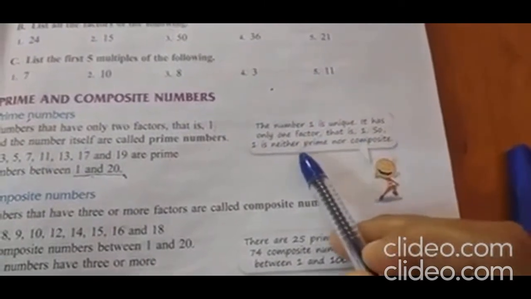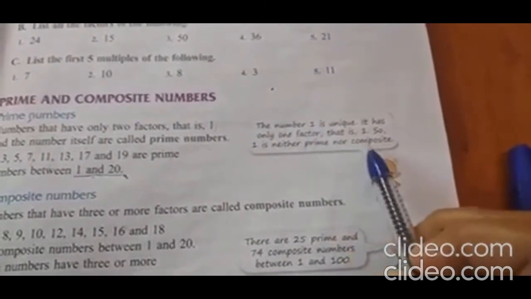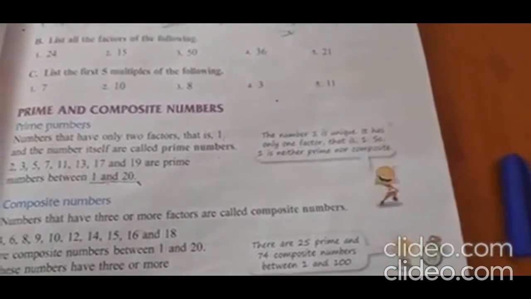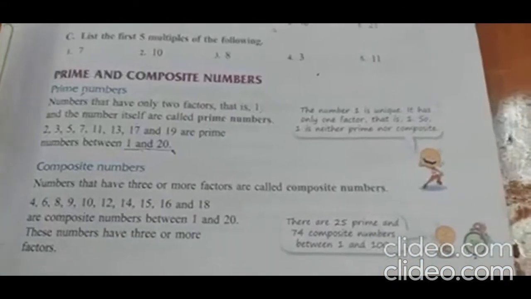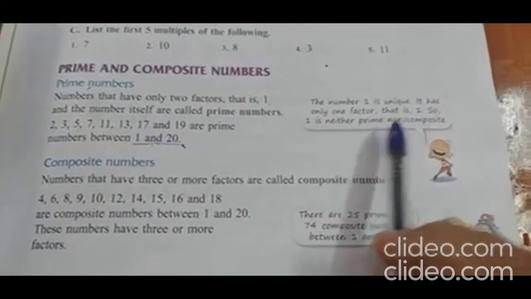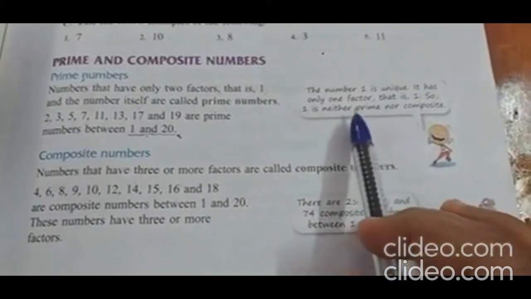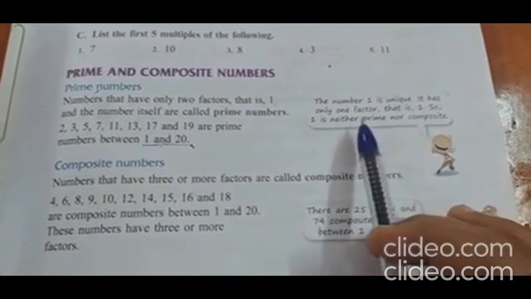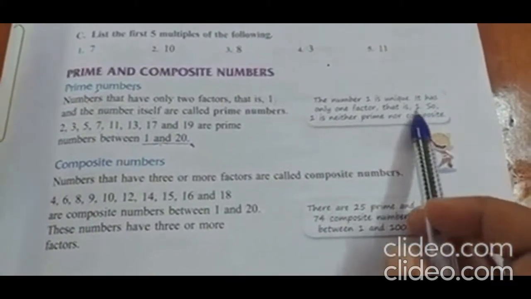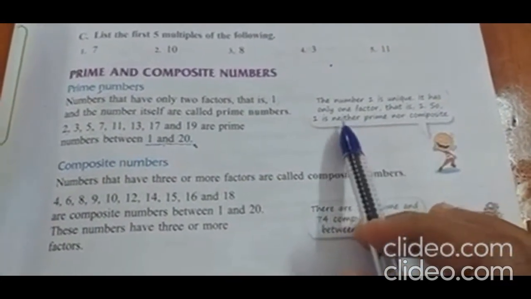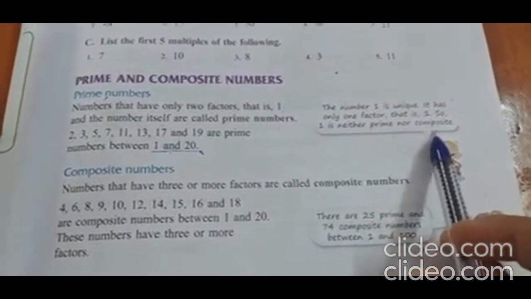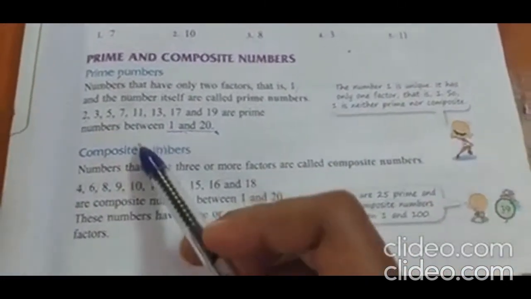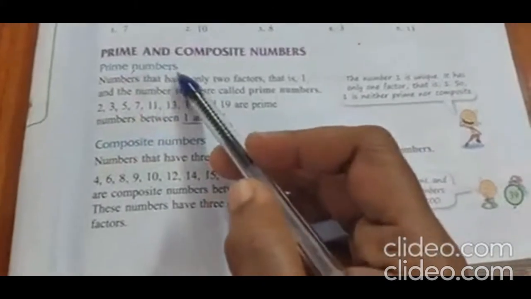It will not go with prime numbers, and it will not go with composite numbers.